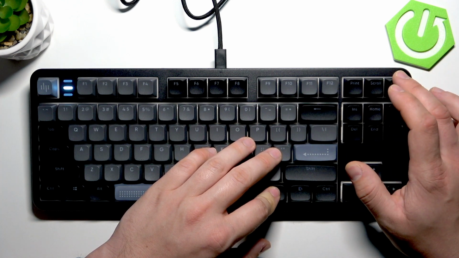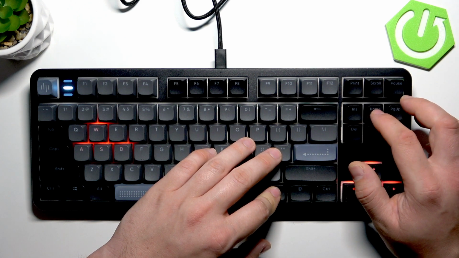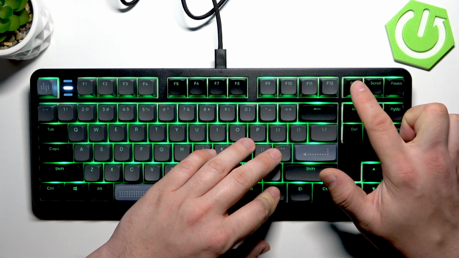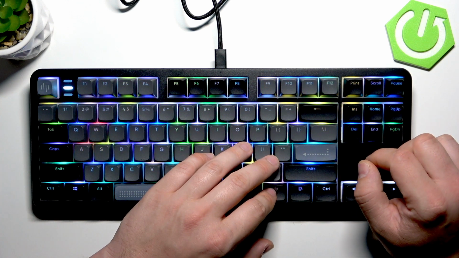Home. Switch mine backlight colors. Print. Lighting effect switch. Long press Fn plus delete.